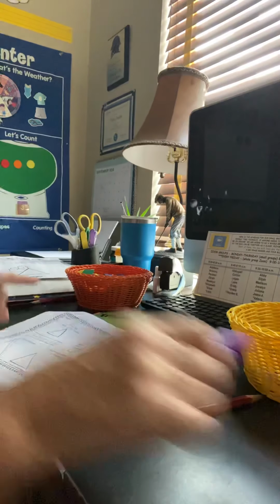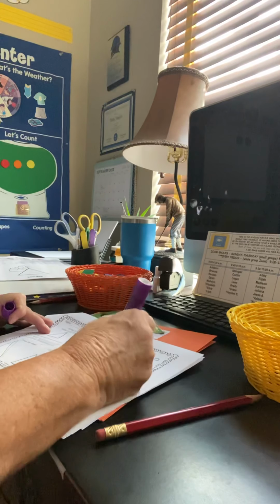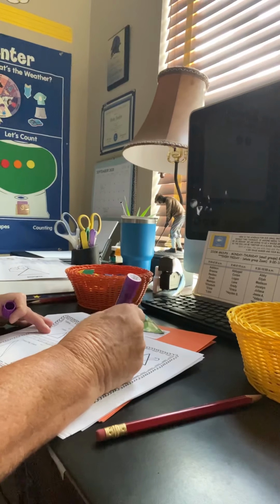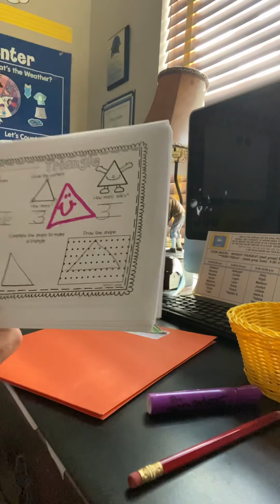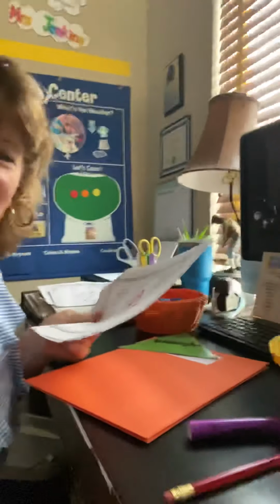Okay, and we did a good job. This is what I'm going to do. I'm going to make a big triangle on here. I'm going to make a triangle happy face. Have you ever seen one like that? And we're done. That was 10 minutes. That was an easy, good, quick lesson. All right, bye, boys and girls.